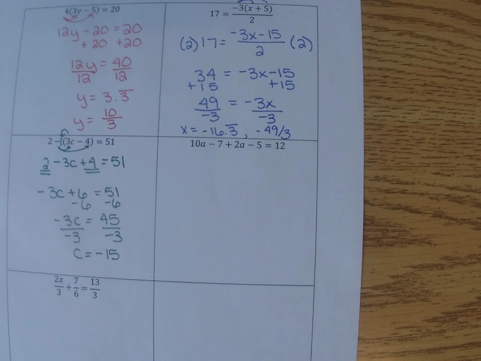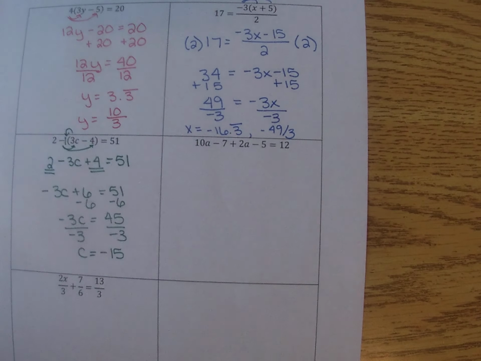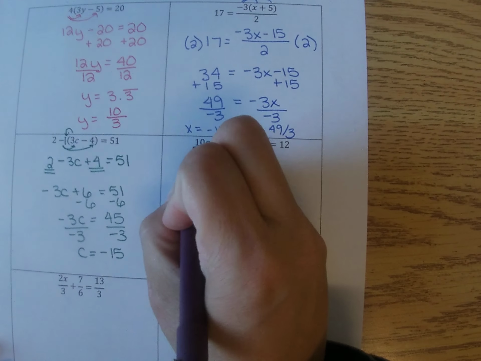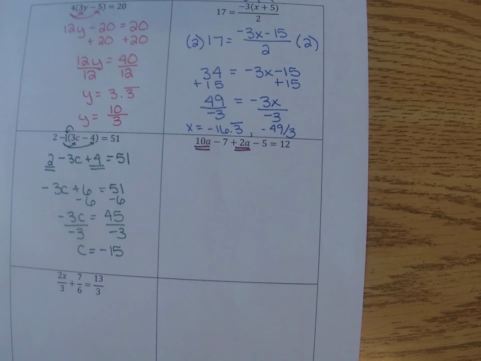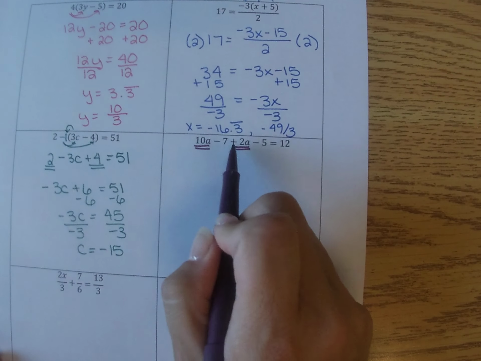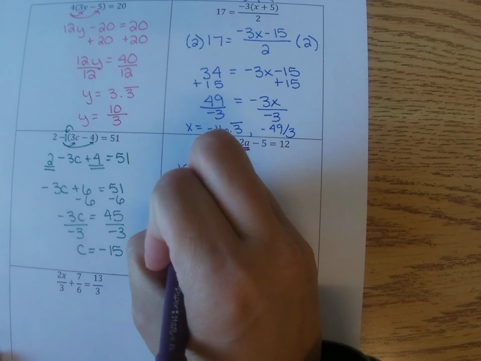So our next one is the first one we've looked at that does not have any parentheses. Totally fine, right? So we don't need to distribute, but we do have like terms that we can combine. We have a 10a and a positive 2a. They both have an a, so we know those go together. So 10a plus 2a will give us a 12a.